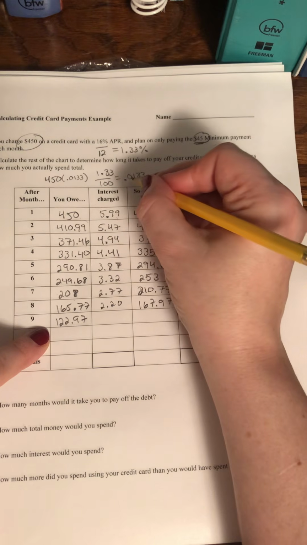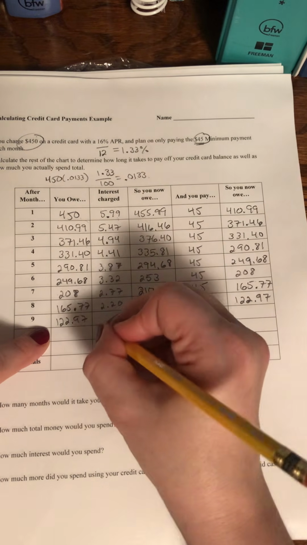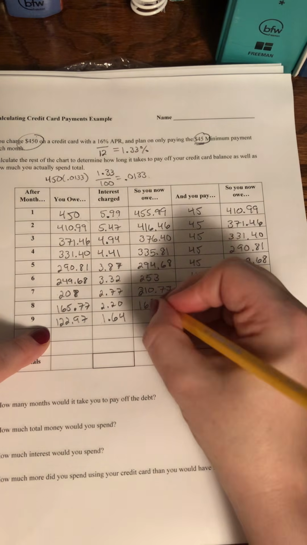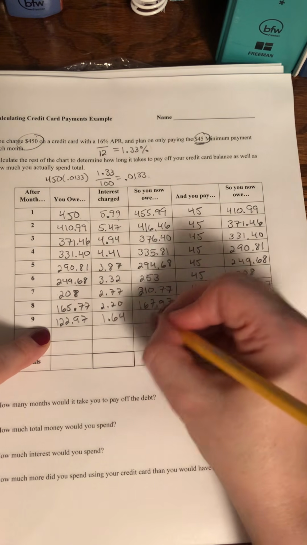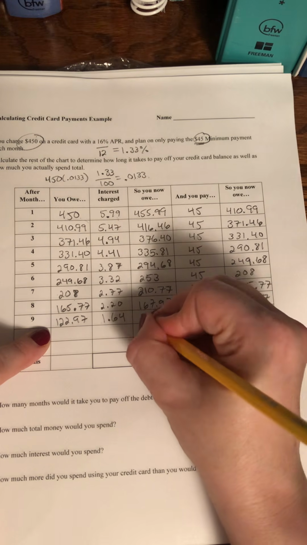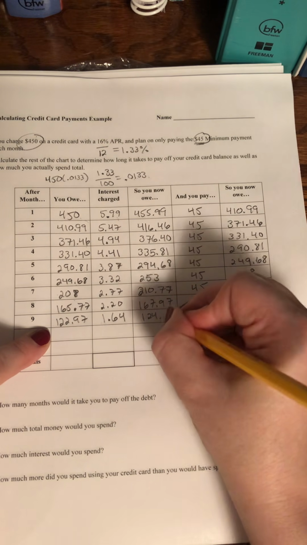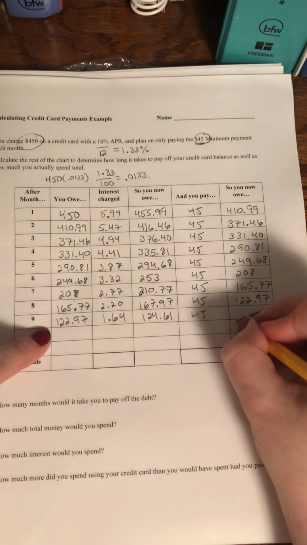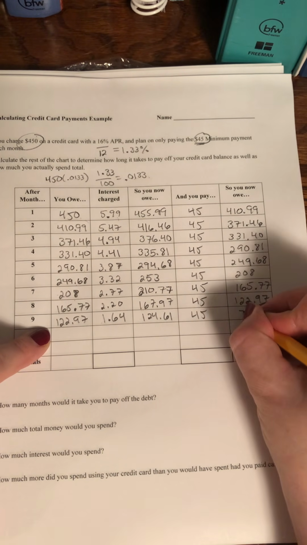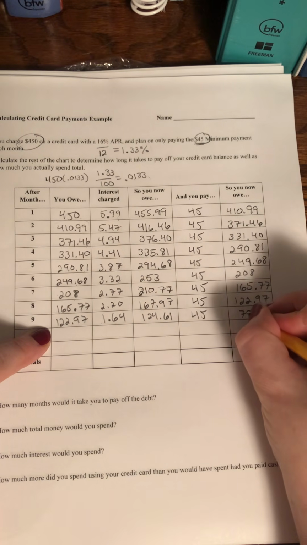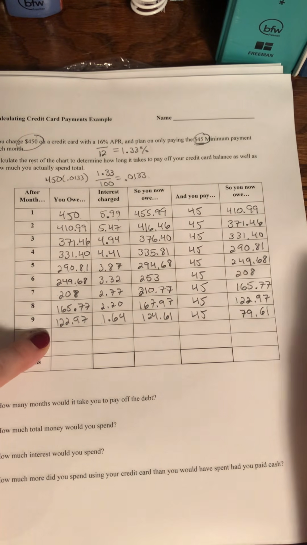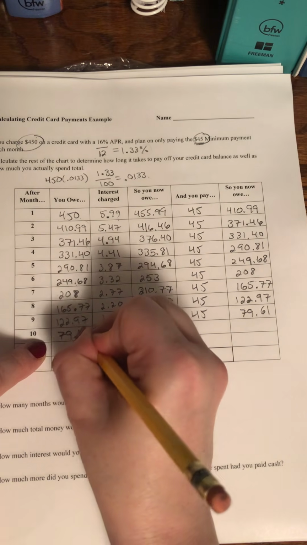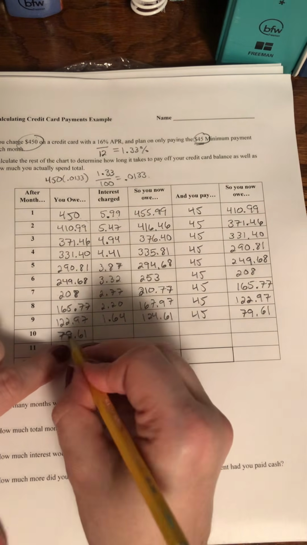Multiply that by the 0.0133. Hopefully you're seeing a pattern here. Add these two together because I've increased my debt. Make my $45 minimum payment. And now I'm down to owing less than $100, only $79.61. I'm nearing the end of this. That's what starts this next month.